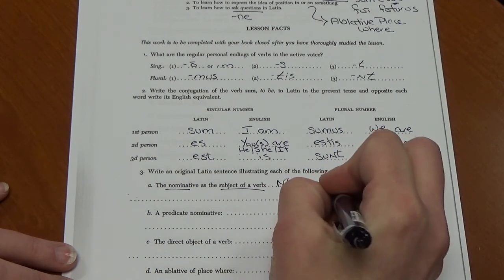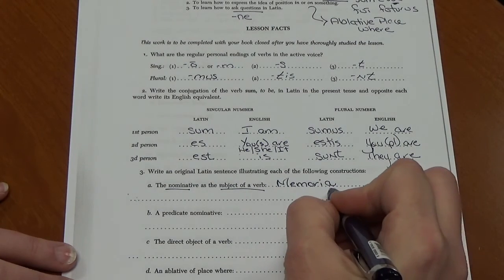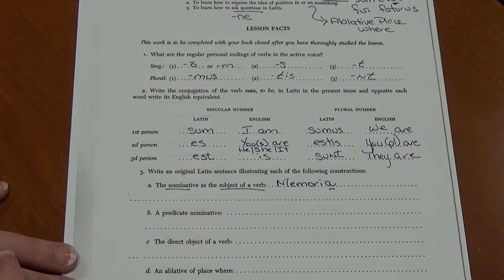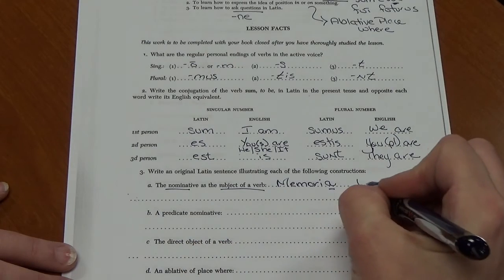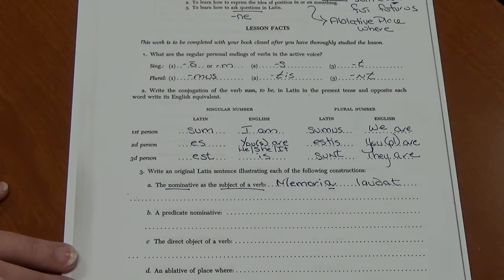Memoria. I've elected a singular nominative ending, so I need to use a third person singular verb form. So what is this memory doing? My memory is praising. Memoria laudat. The memory praises.